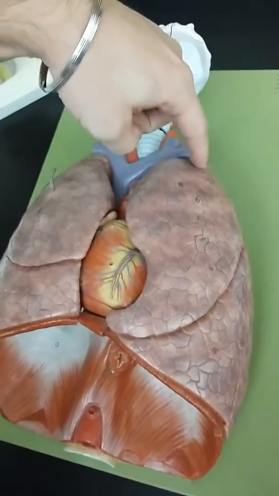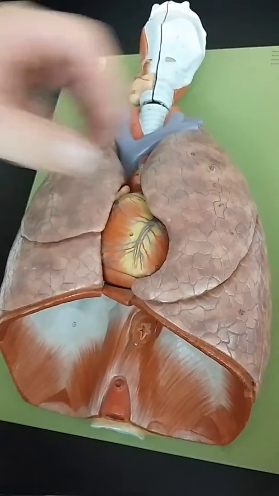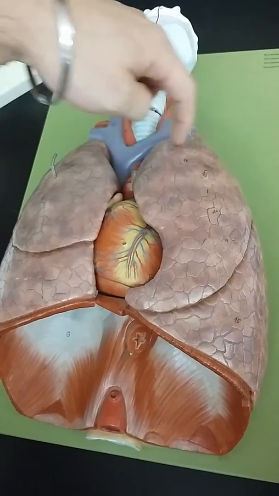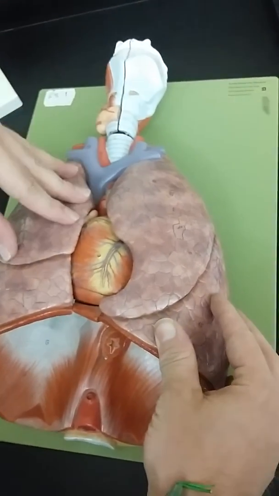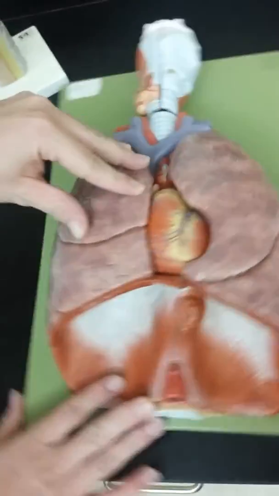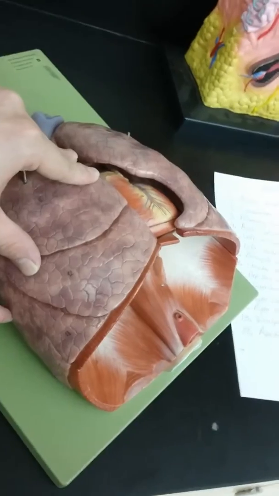Okay. So these are the lungs. On the left lung here we have, by the way, this is not your left. This is its left. It's looking at me. This is the superior lobe. This is the inferior lobe. This over here, this is the superior lobe. And then can you come around this way? This is the middle lobe, and this is the inferior lobe.